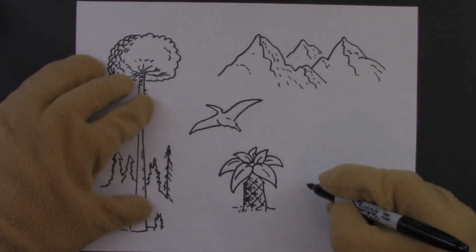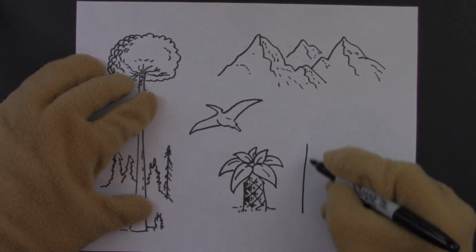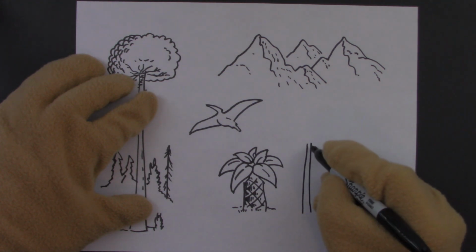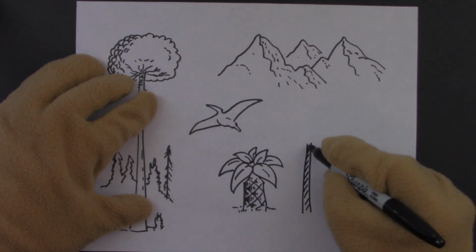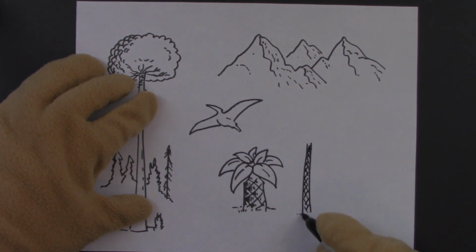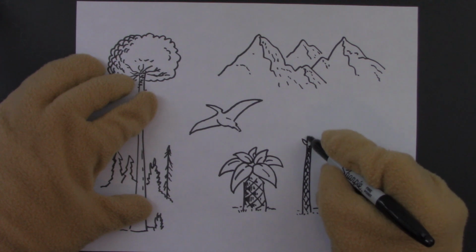A third type of plant is another tall one. Tall and skinny. So we'll put some more hash marks or diagonal marks crisscrossing all the way down. Little dots for the grass. Now here, we'll make little leaf shapes.